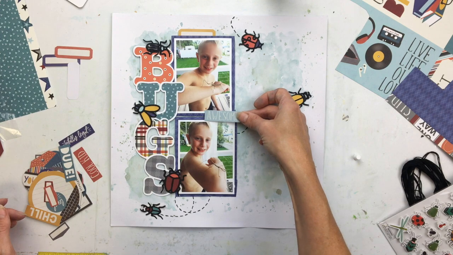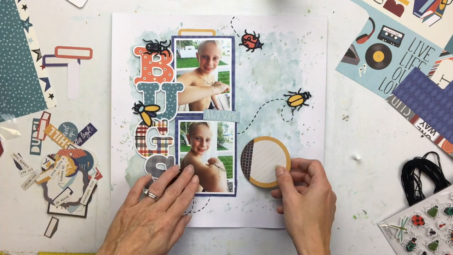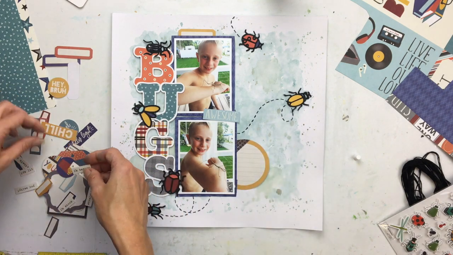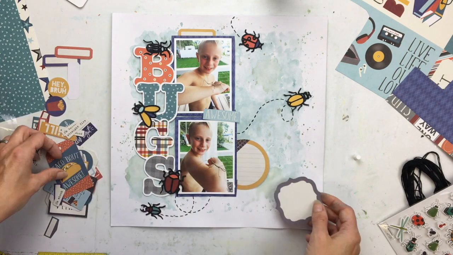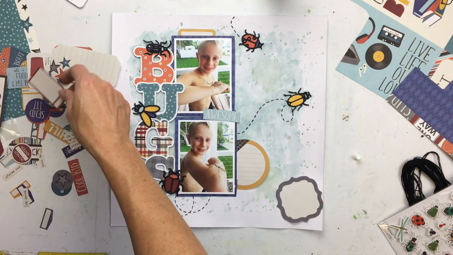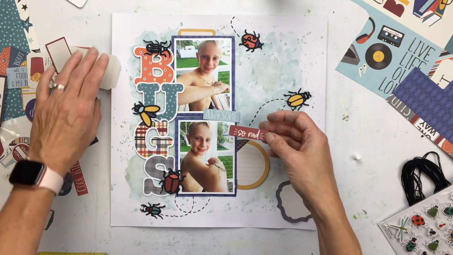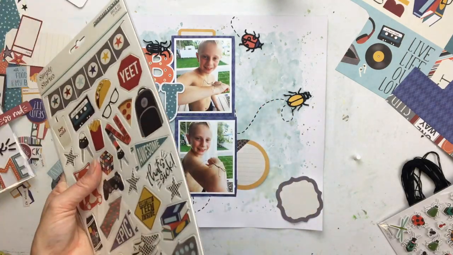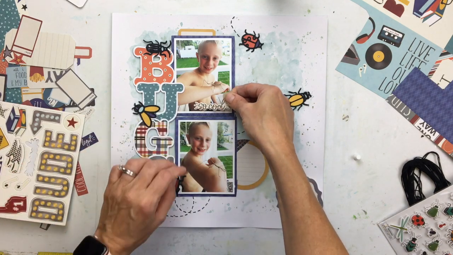But I do add a bit more. I'd go back and add a few bits here, but I need a spot for journaling, and I'm going to try to balance out the yellow I have on the page because I have some yellow bugs and a yellow label at the top, so I will use that yellow journaling spot. And just a couple more phrase stickers. This is a die cut pack, or maybe it's the journaling pack. There's a journaling pack and a die cut pack, and chipboard.